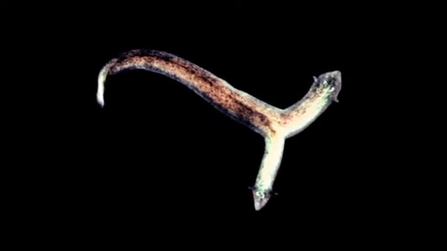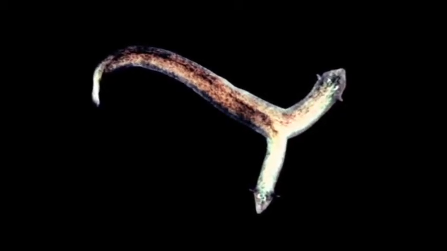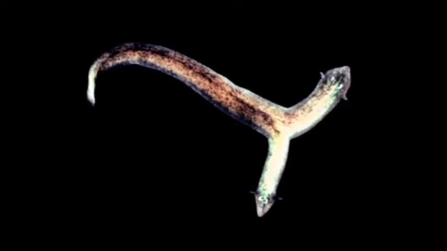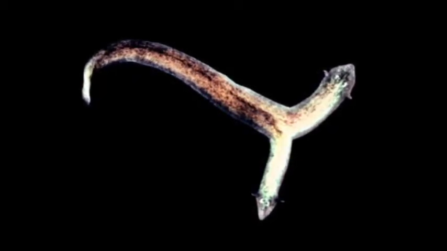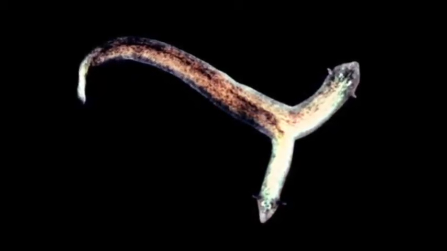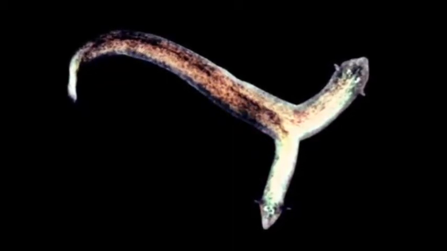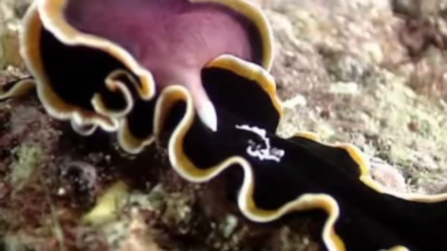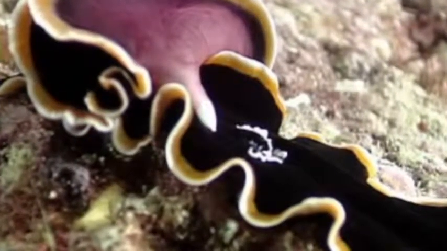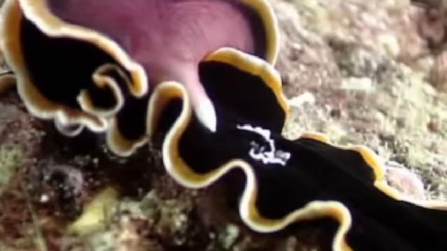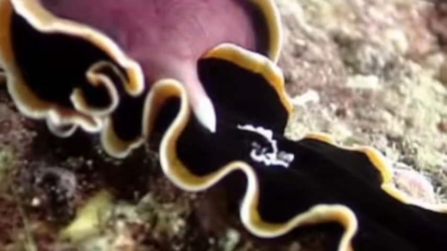Flatworms can also reproduce asexually, where they undergo budding. A new worm grows from the body of a flatworm and separates to become a new one. Another process called fragmentation occurs when a worm splits into two separate individuals.